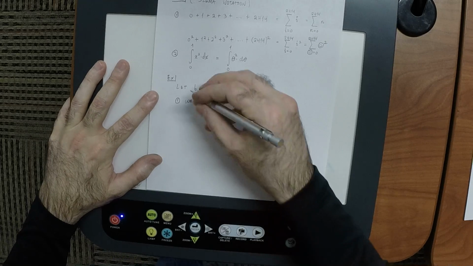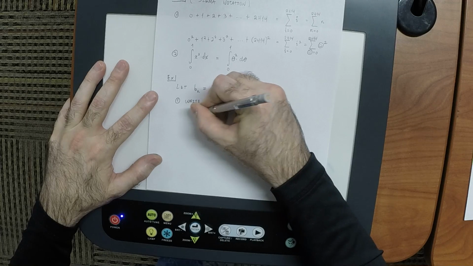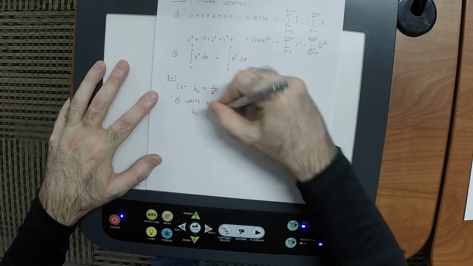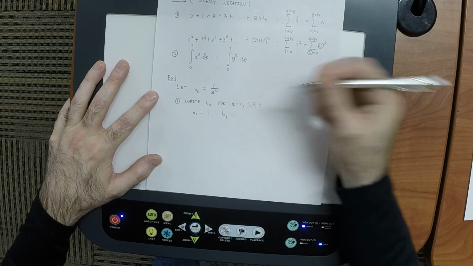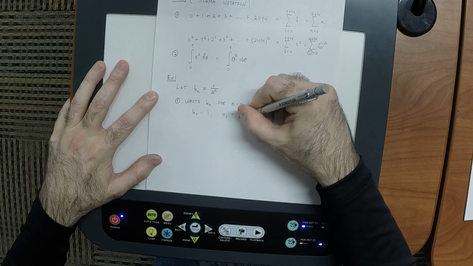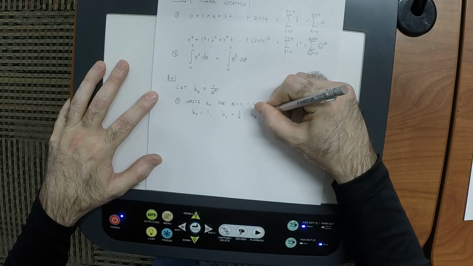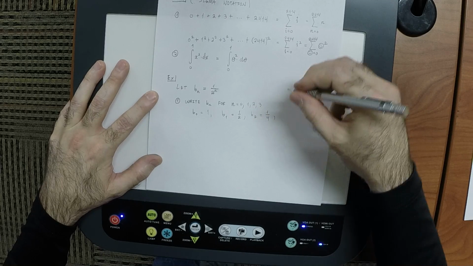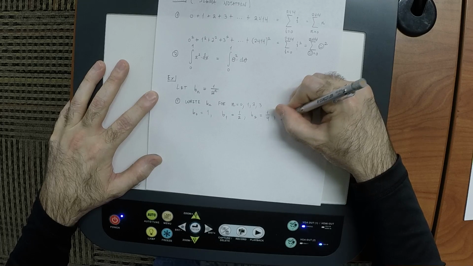Okay, so then what's b_0? It'd be 1, yeah. And then b_1, a half, good. And then b_2, 1 over 4. And then b_3, 1/8. Okay.